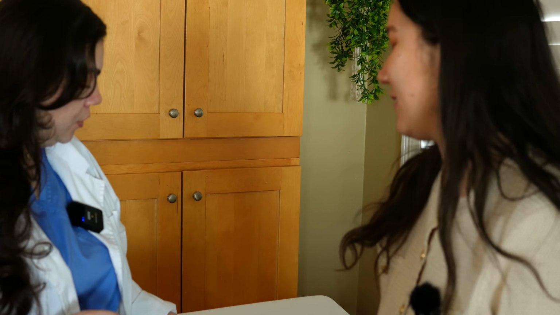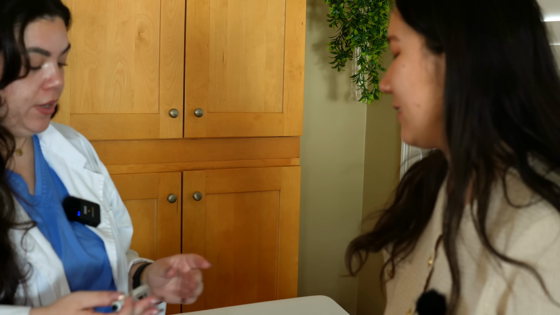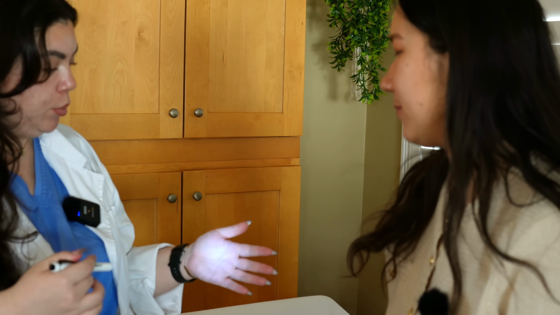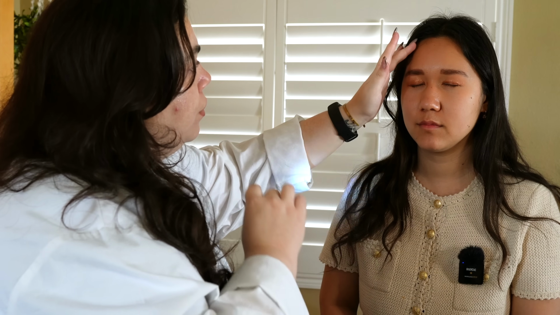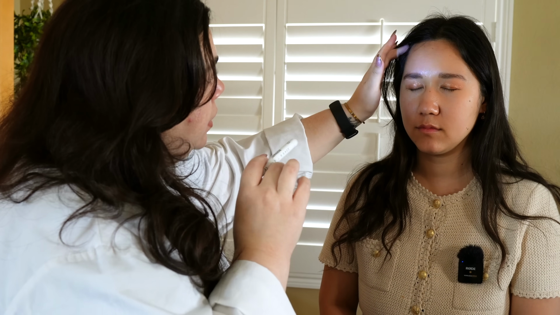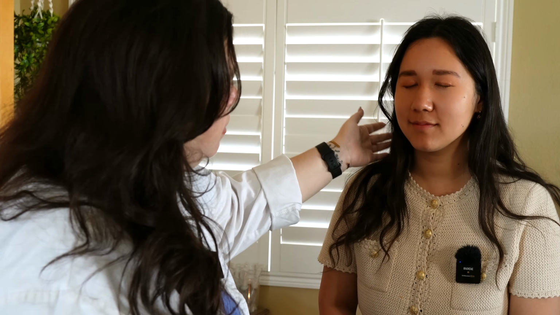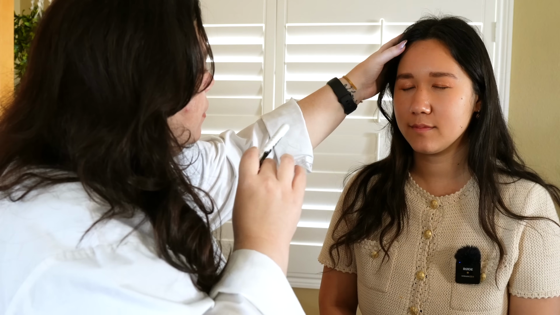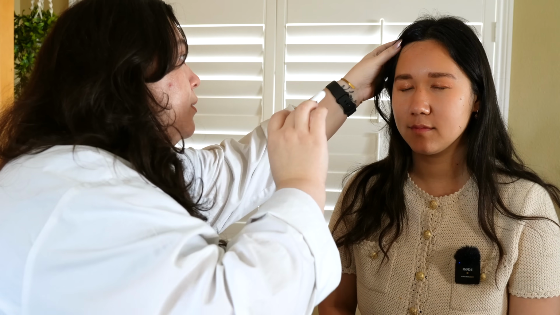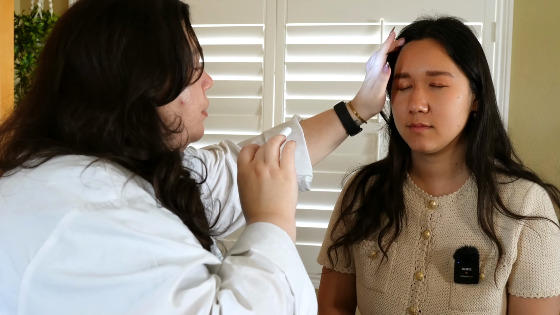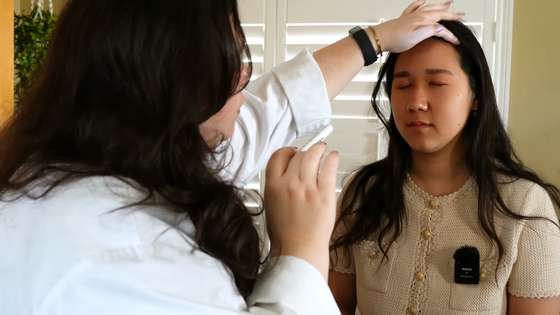So like I said, I'm going to go ahead and get started with the visual inspection. I have a pen light here and the light is fairly bright. For this portion of the exam, you don't have to look directly at the light. Sure. So you're welcome to either close your eyes or just look somewhere across the room. I'm just going to have a look at the overall external well-being. I'm sorry, is it okay if I go ahead and touch you now? I don't want to start with you there. Okay. So I'm just going to start by having a look at the forehead.